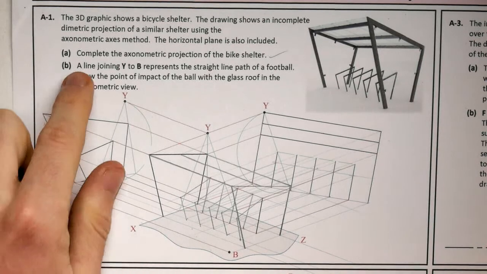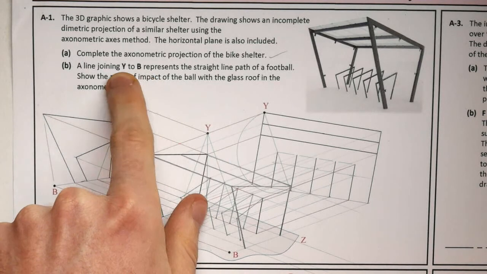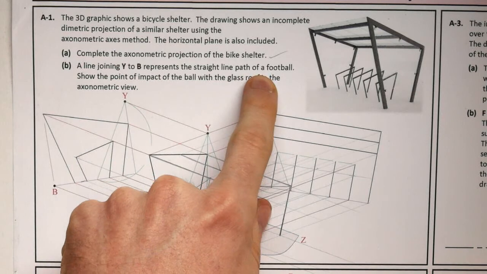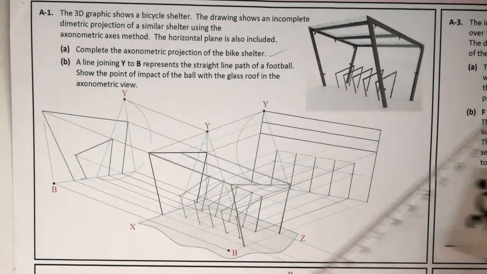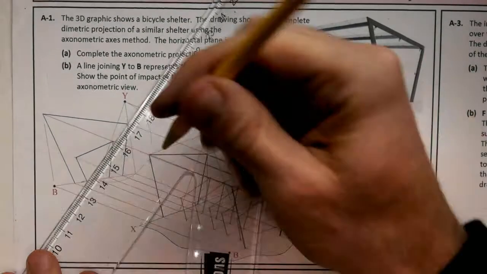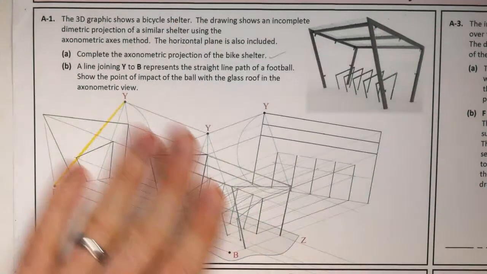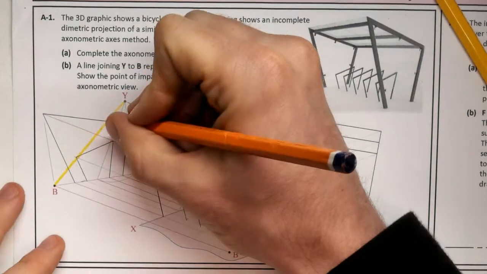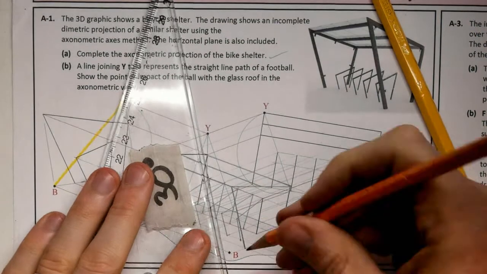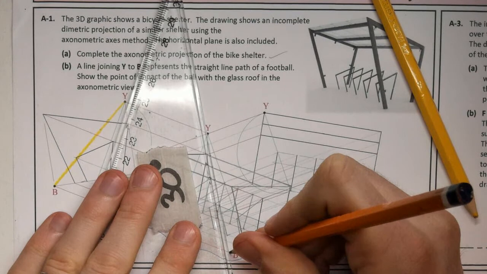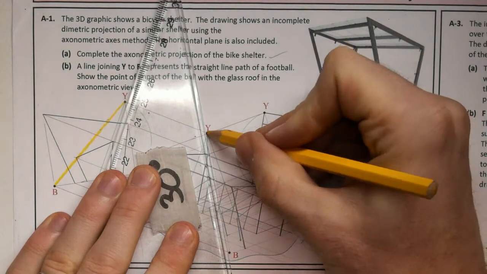Then part B, we want a line joining Y to B that represents the straight line flight of the football and the impact of the ball on the glass roof. So we want to go from Y to B, and this is the point at which it's going to impact the roof. B is here in my axonometric, so that's the same flight path of the ball.